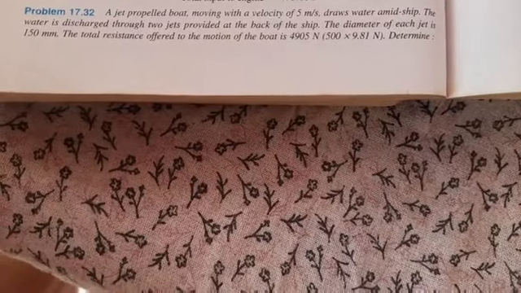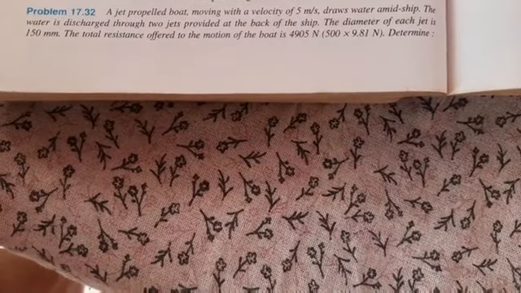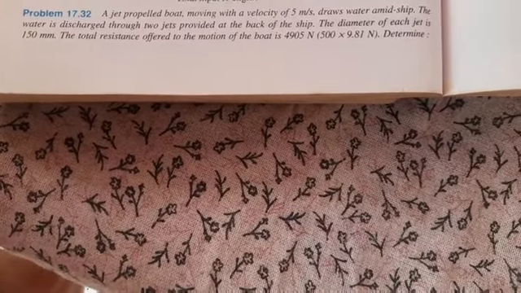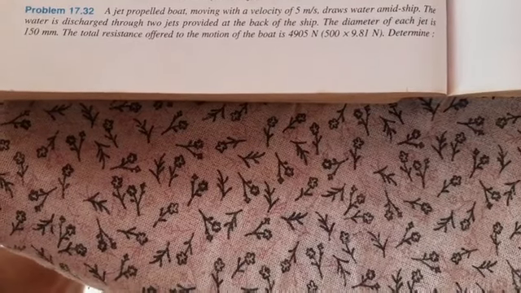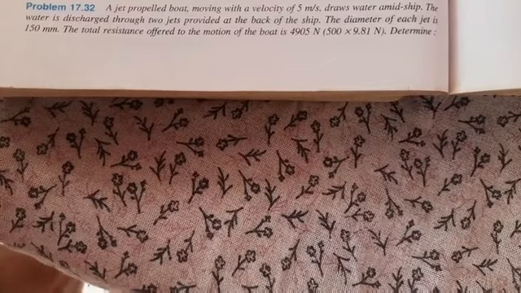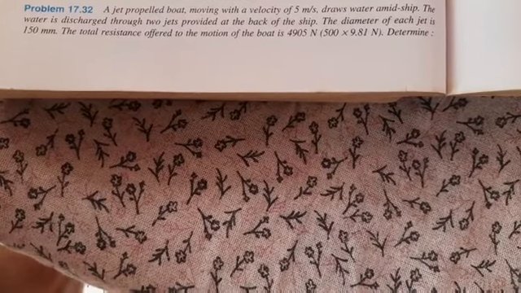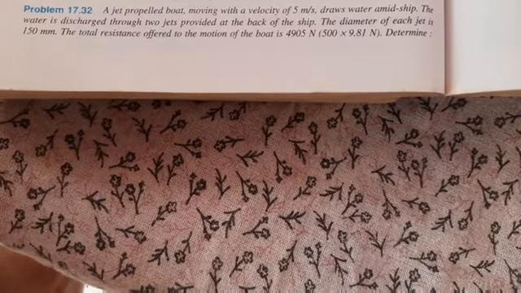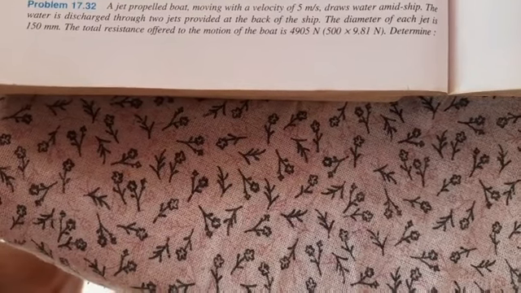Now taking one more numerical. A jet propelled boat moving with a velocity of 5 meters per second draws water amidship, means at the 90 degree. The water is discharged through two jets provided at the back of the ship.